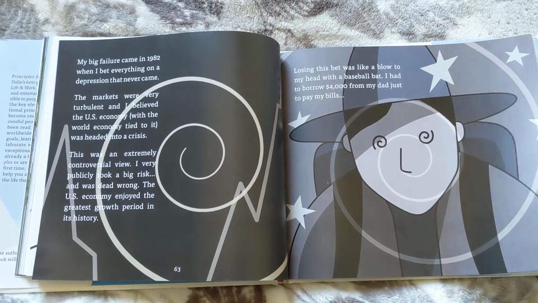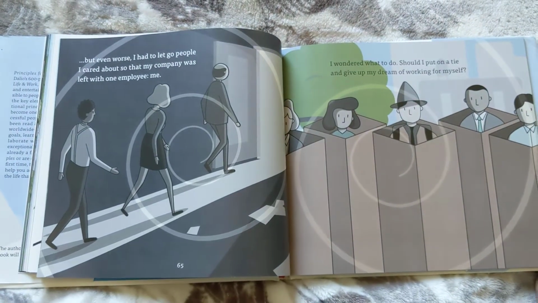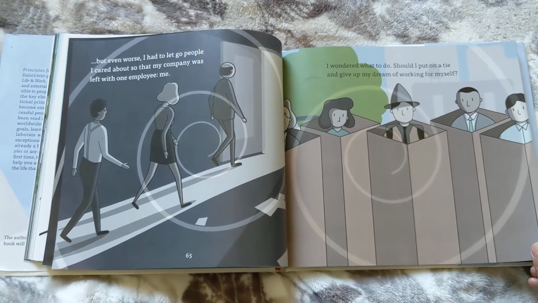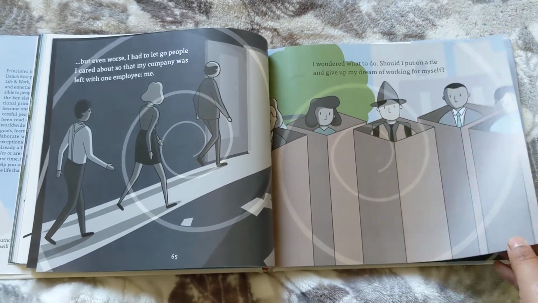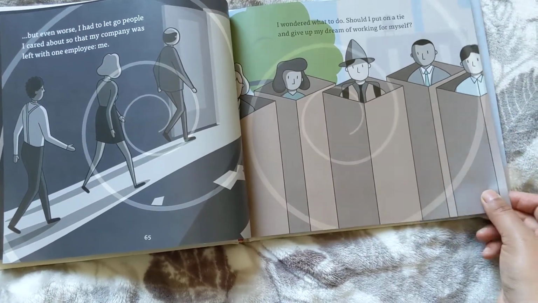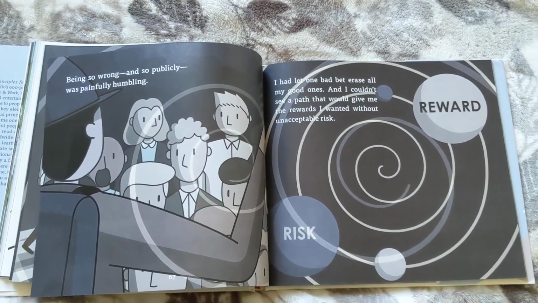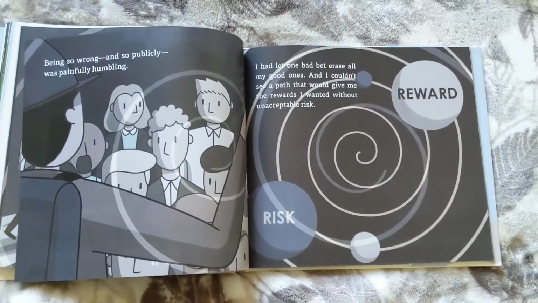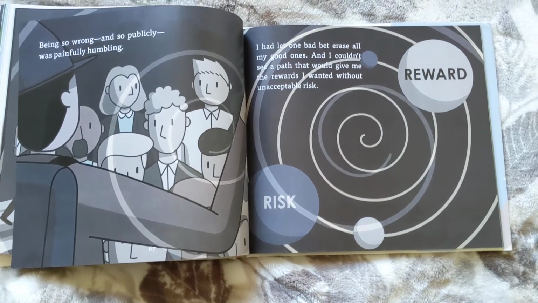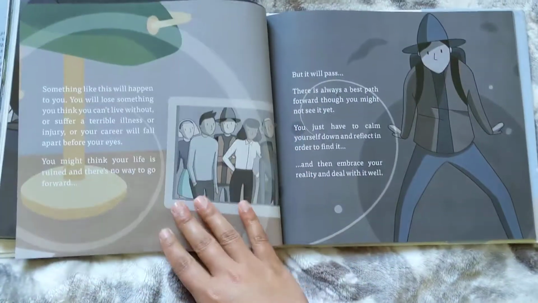I had to borrow $4,000 from my dad just to pay my bills. But even worse, I had to let go of people I cared about so that my company was left with one employee, me. I wondered what to do. Should I put on a tie and give up my dreams of working for myself? Being so wrong and so publicly was painfully humbling. I had one bad bet erase all my good ones, and I couldn't see a path that would give me the reward I wanted without an acceptable risk.